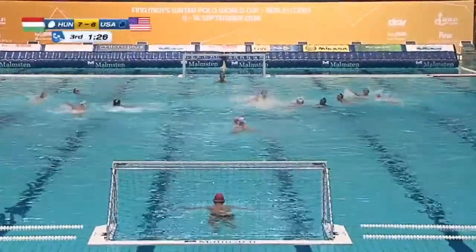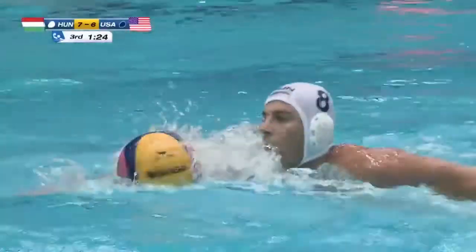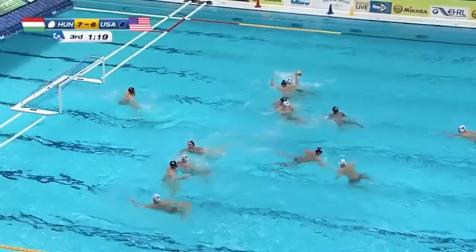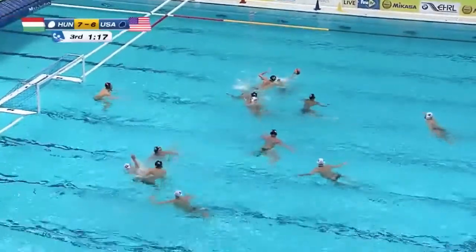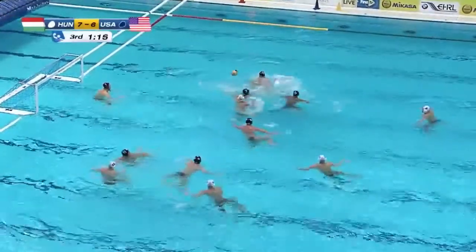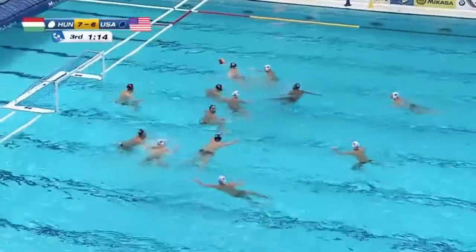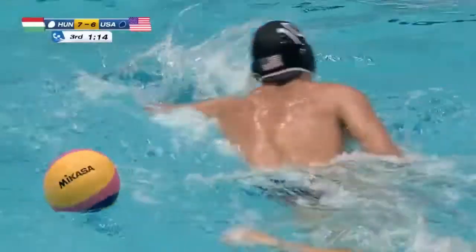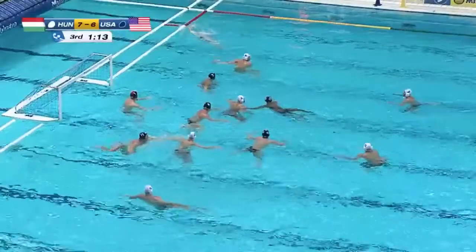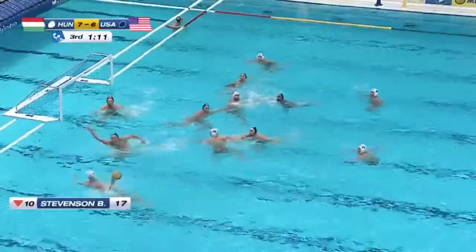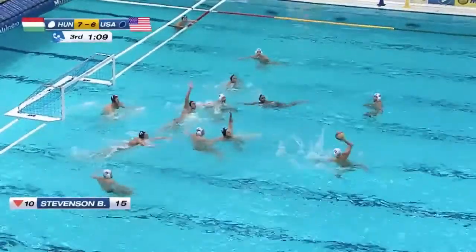Team USA looked like it was going to be a rough game at the start, but they've battled back, kind of reorganized their offense, and it's a 1-goal game now. 1:15 left, and there's an ejection on the wing. Stevenson's out. 6-on-5 Hungarians.